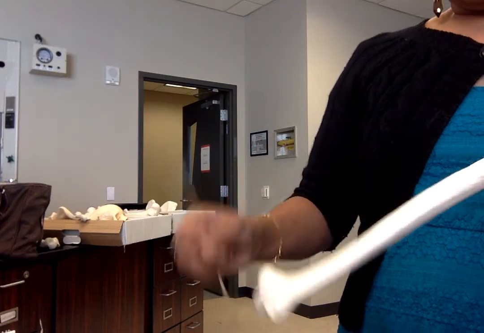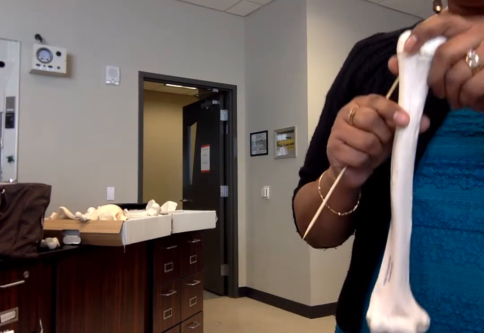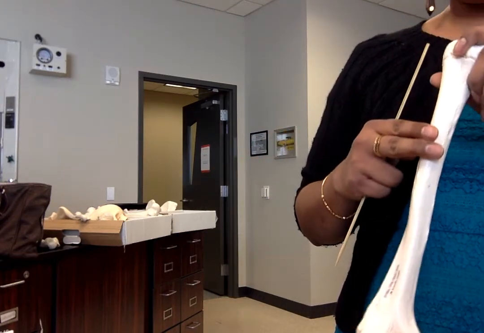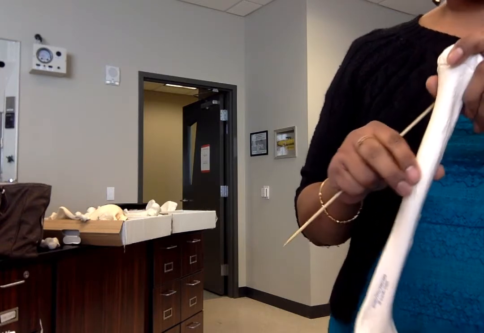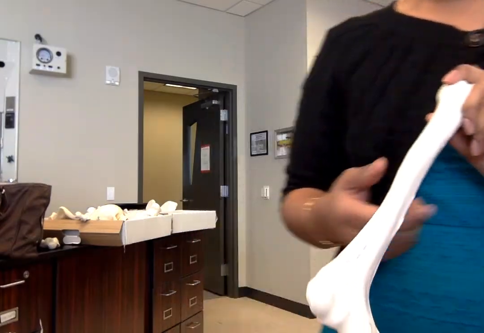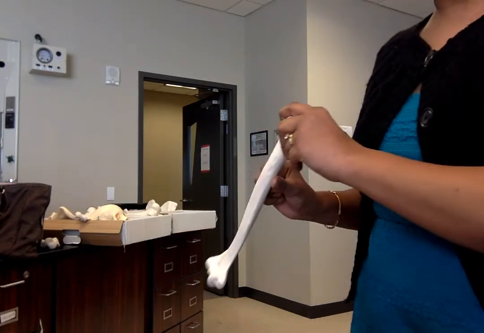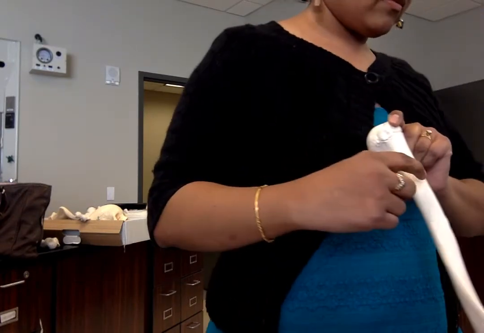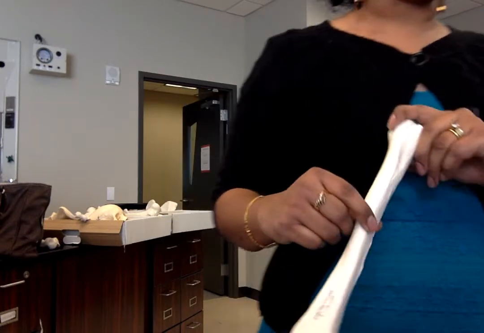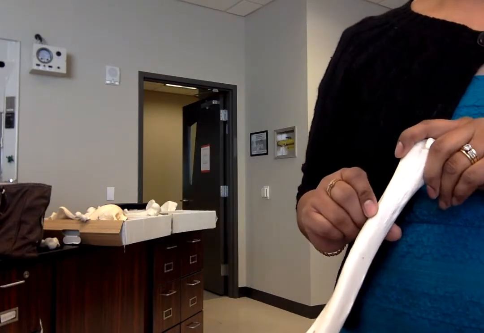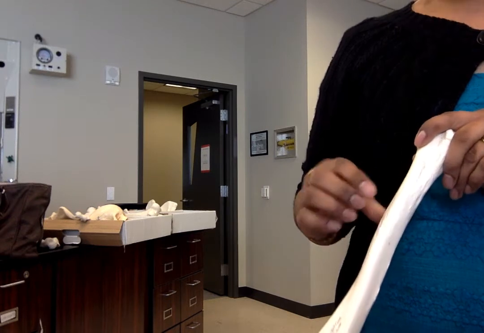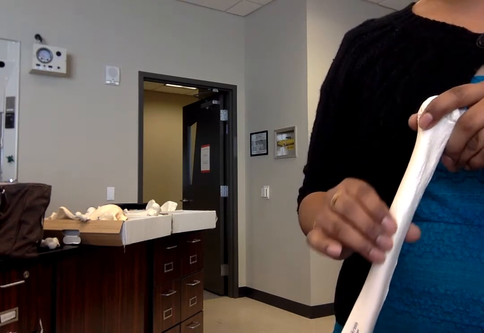So as we're going down to the shaft of the humerus, there's an area here, and on our models, it's definitely on purpose where we start to see some bumpy ridges throughout. See, that's for your deltoid muscle to attach to. So this is known as the deltoid tuberosity.